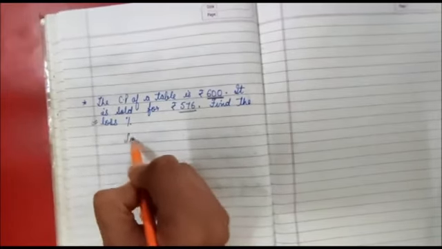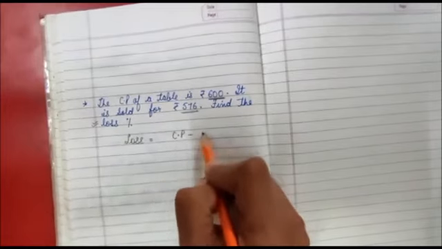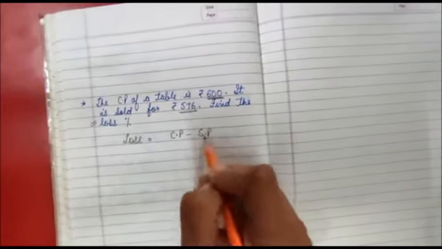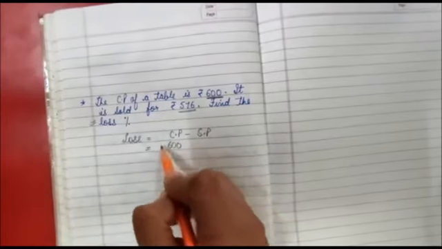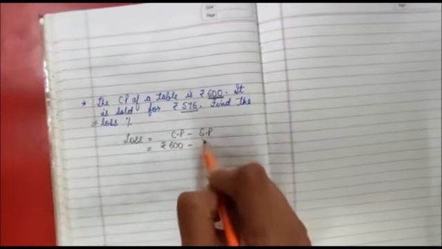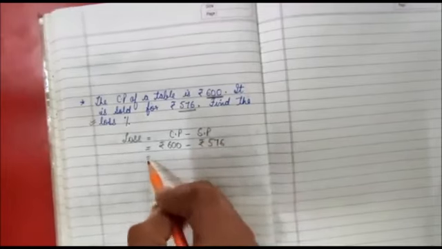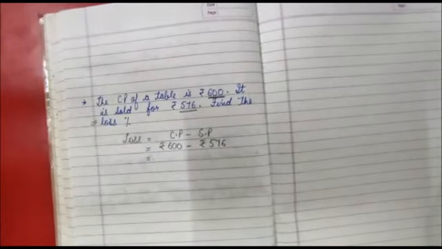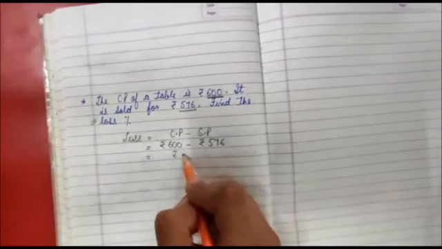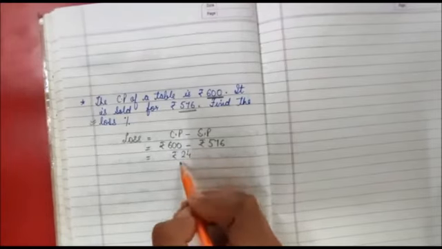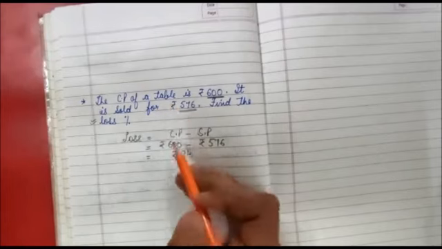So let's first calculate the loss. Loss means as CP is more, so I will subtract SP from CP. Okay. So what is the CP here? 600 rupees subtracted by 576 rupees. So after subtraction, what we are going to get here? We will have 24 rupees loss. It means the shopkeeper has suffered a loss of 24 rupees after selling that table.